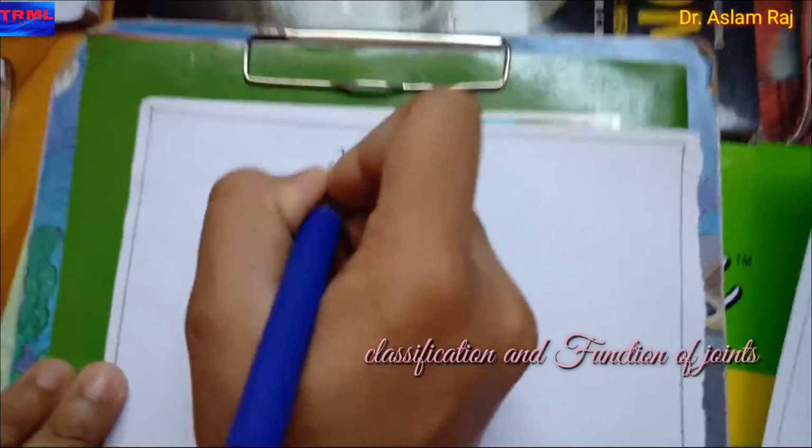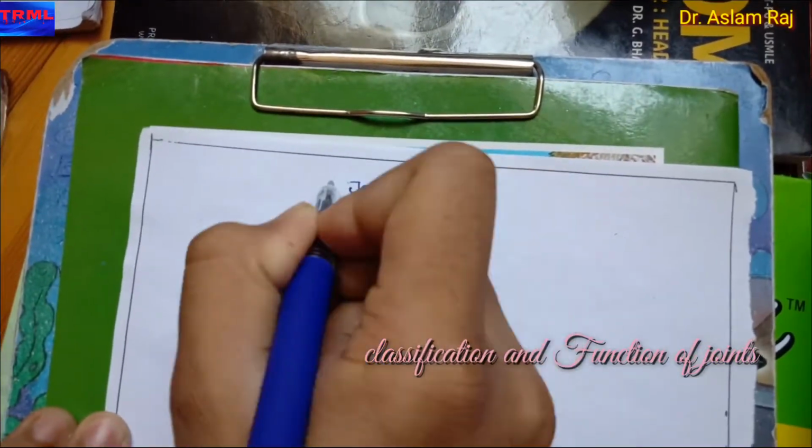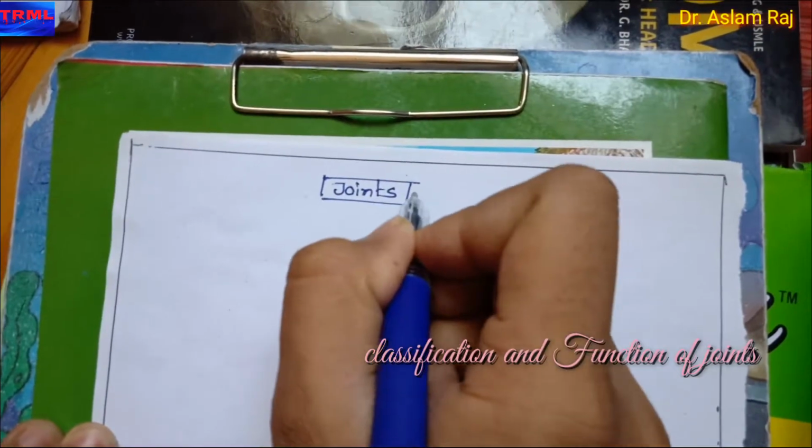Let's start. The classification of joints, function and parts of joints also.